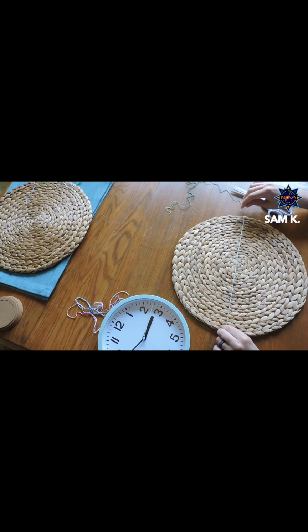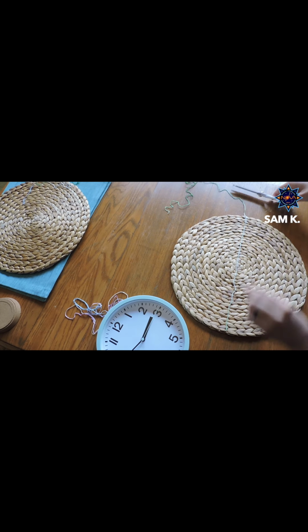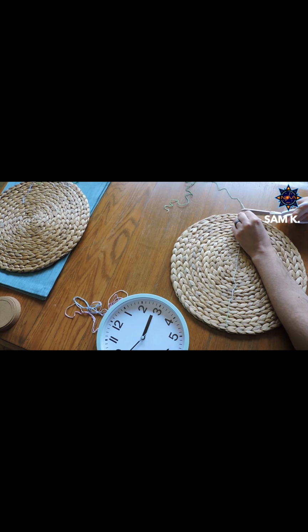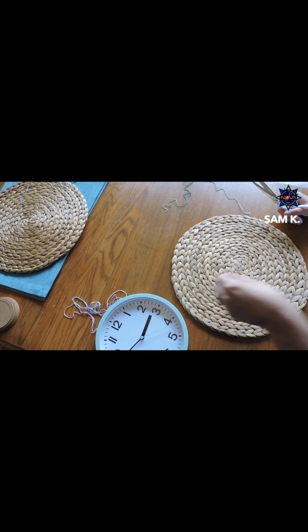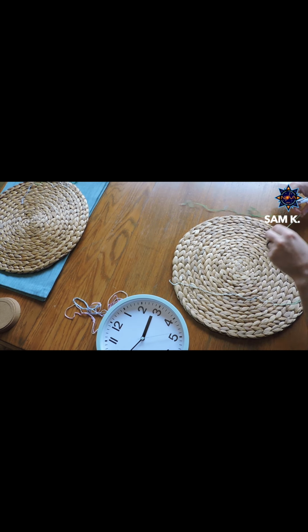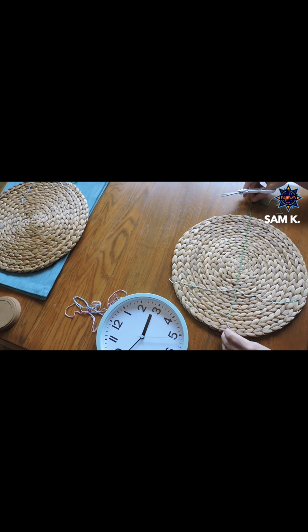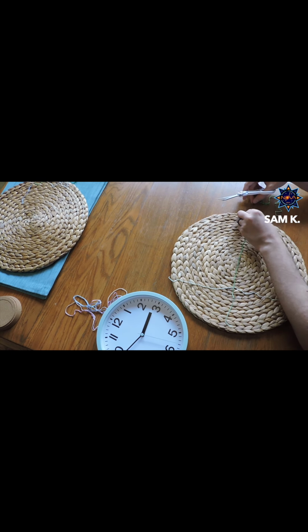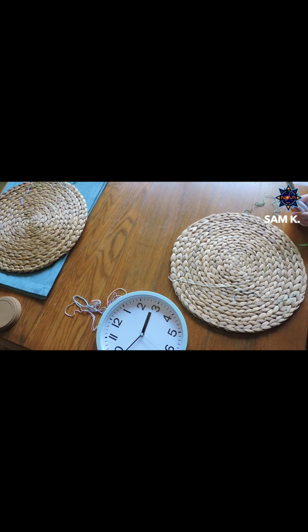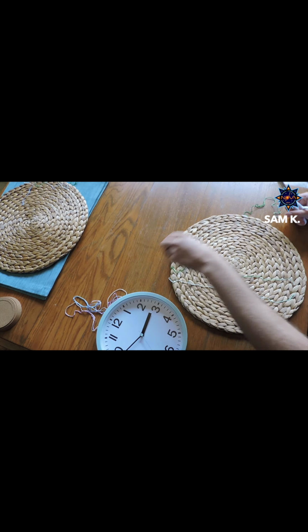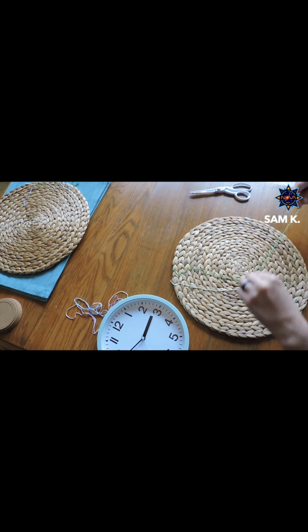Looks like we're going to at least get one. Yep, so one diameter. And, oh, yep, 2. And let's see.